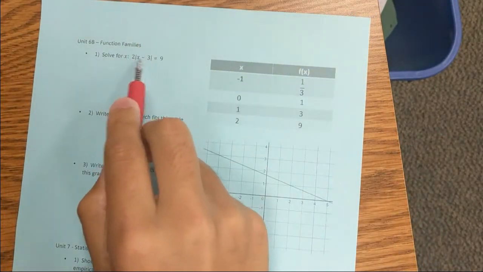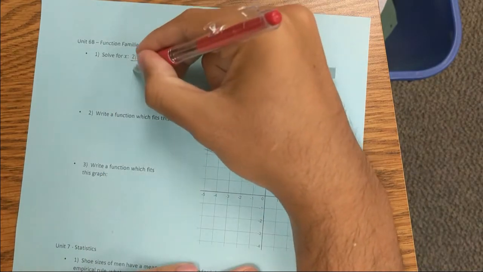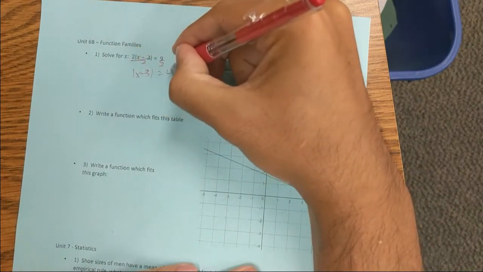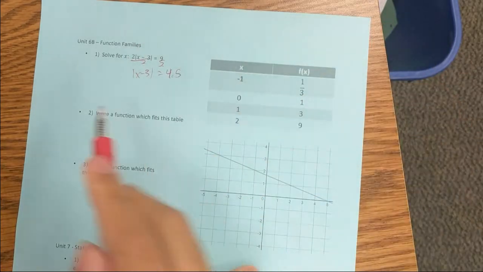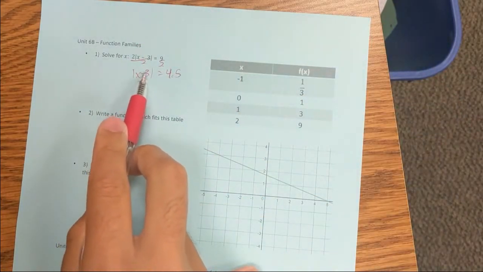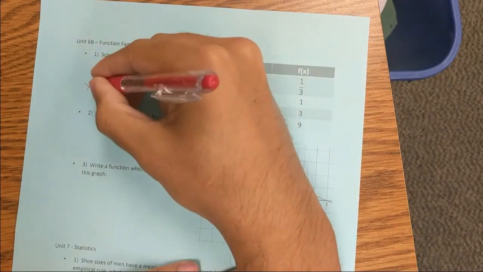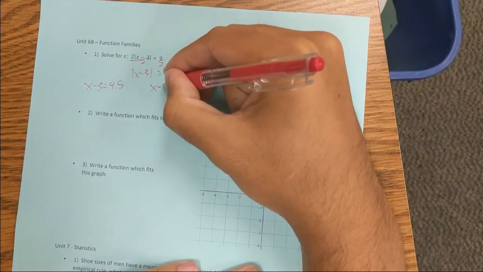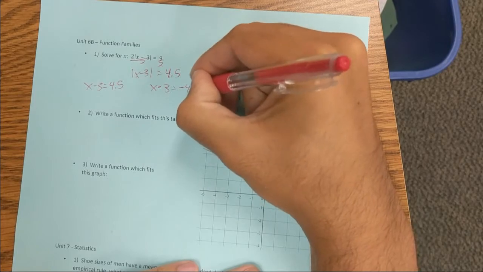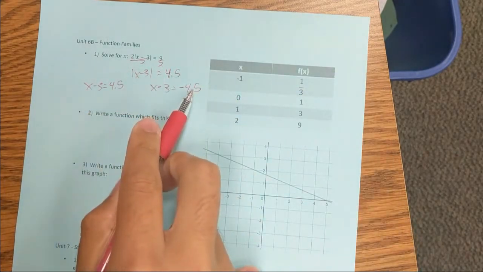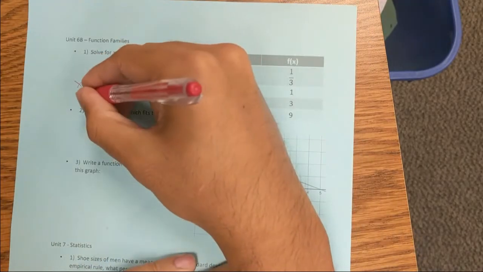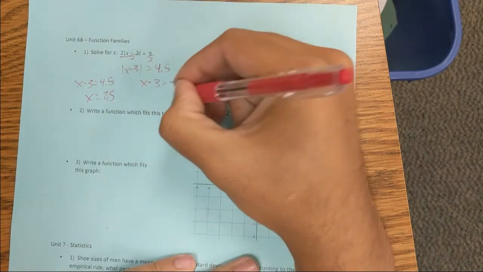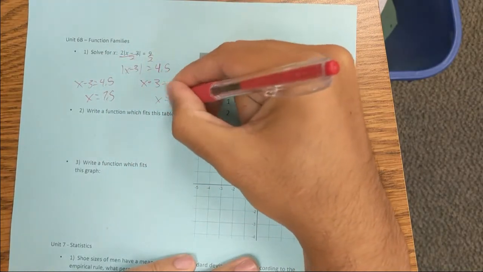Okay, solve for x. So we want to get the absolute value by itself. Okay, so absolute value means the inside could either equal positive 4.5 itself, or it could equal negative 4.5, and then the absolute value will switch it to positive 4.5. So we just solve both of these and get 2 different values for x.